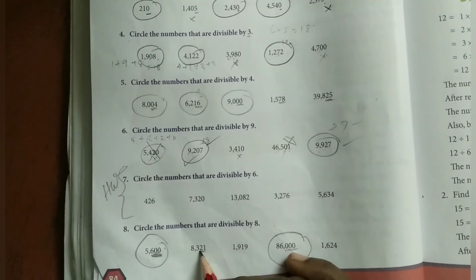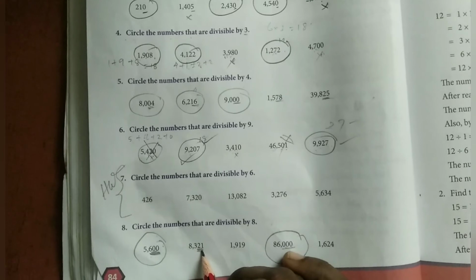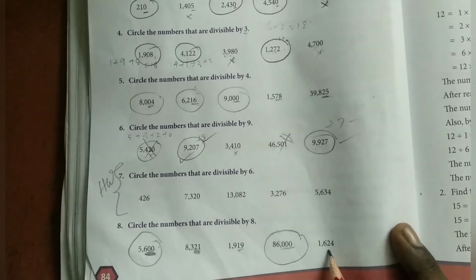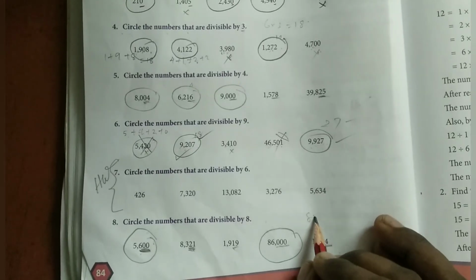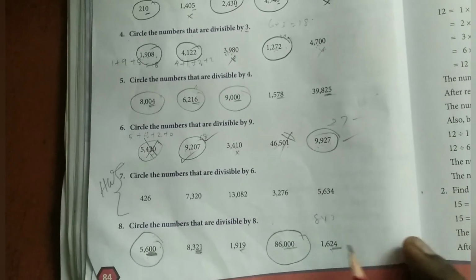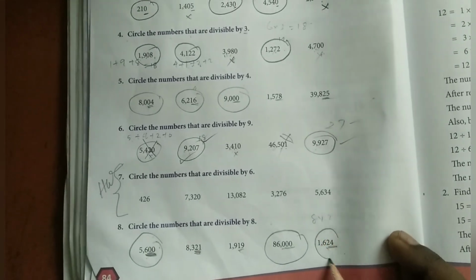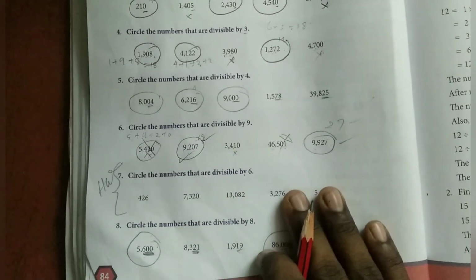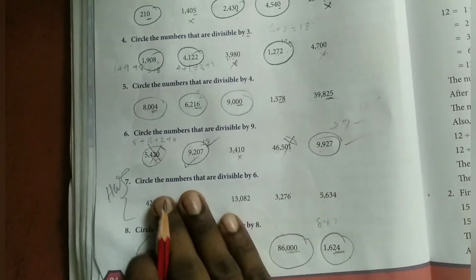Here 21, by seeing itself we can tell it's not divisible. Again 19 is also not possible. Here 24 is there. 8 threes are 24. So the possibility is there. So it's exactly divisible by 8. So I'm giving just one for you. Please finish it. Okay guys.